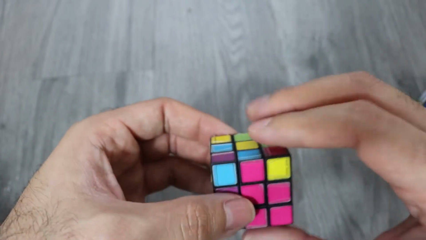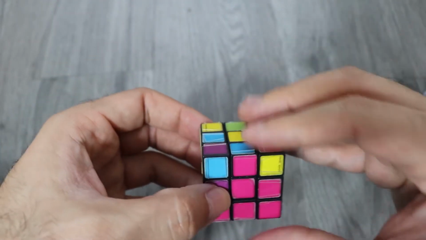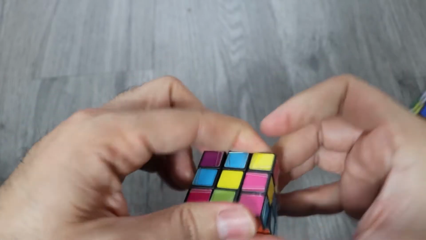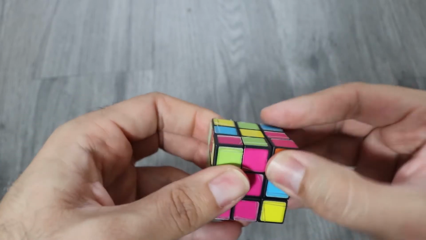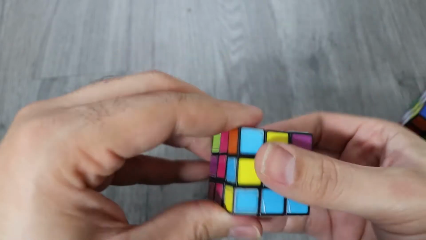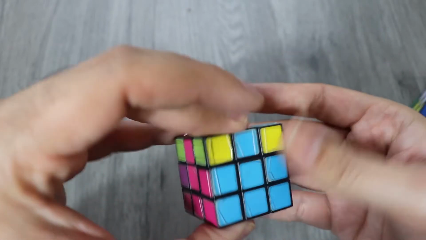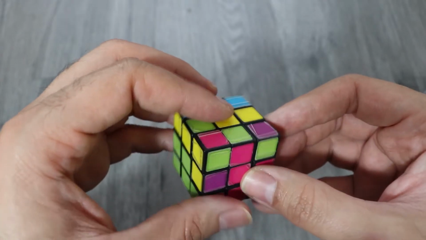So, let's see, we have blue. So blue's on the right-hand side. So I'm going to twist once and then do my right-hand trigger. And then put that orange piece right back where it needs to go. Oops. And then let's keep looking. I still haven't finished solving, so I'm just gonna keep looking.